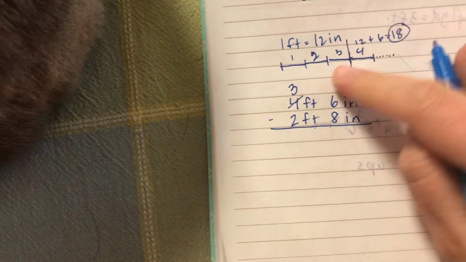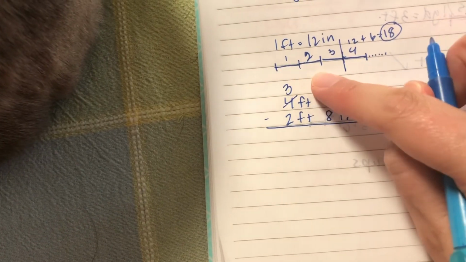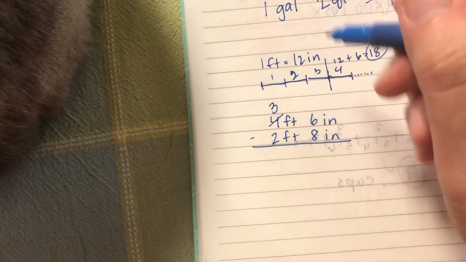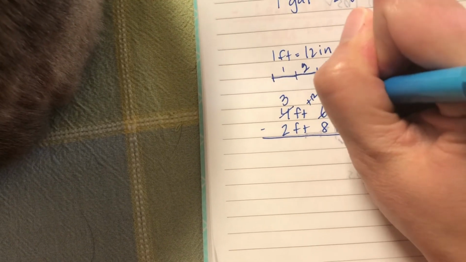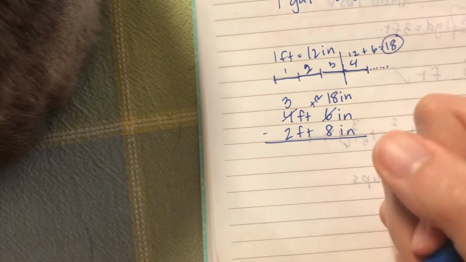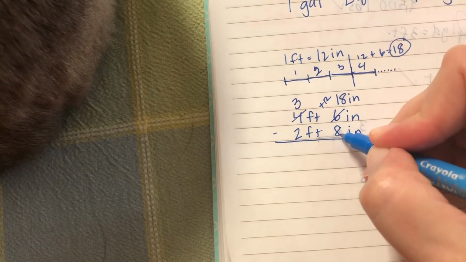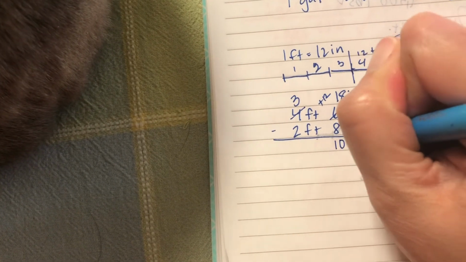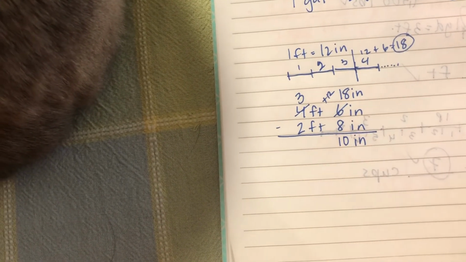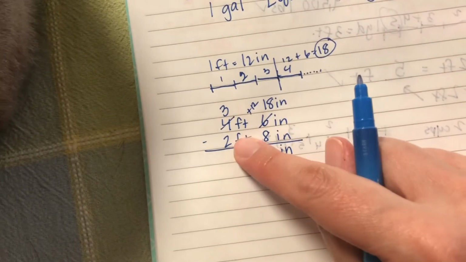I'm gonna have to regroup, so that 4 feet is gonna become 3 feet, just like I have in this picture. And then I add the 12 to that, to the 6, get a total of 18 inches, and then I can subtract. 18 minus 8 is gonna be 10 inches. 10 inches is less than 12, so good, I'm doing the right thing because I have the 10 inches left over. Now I subtract the feet.